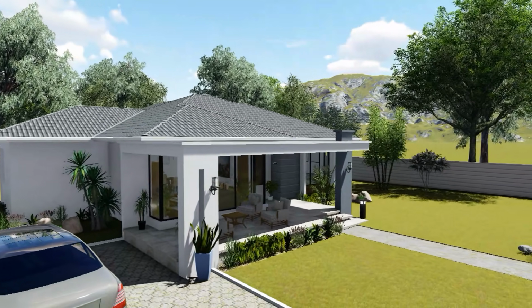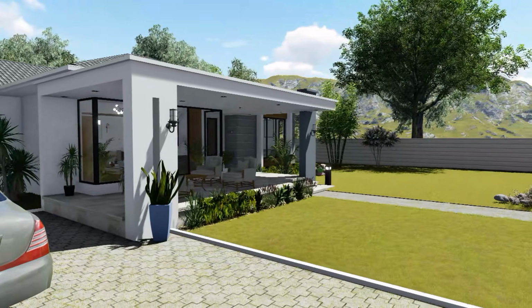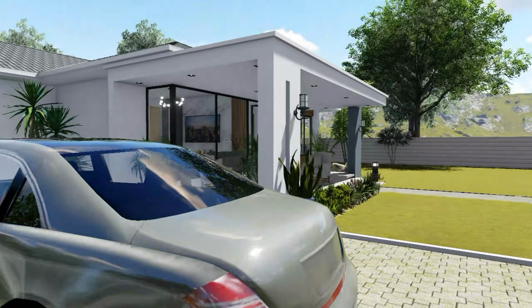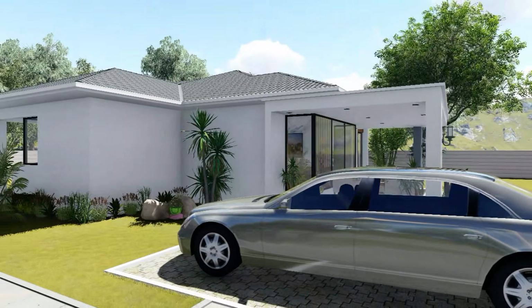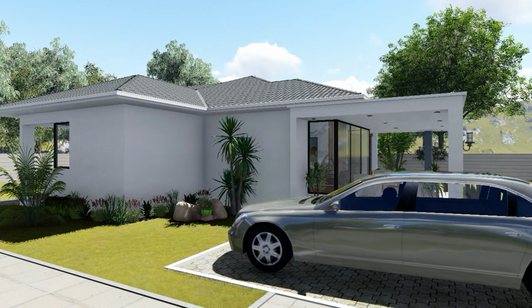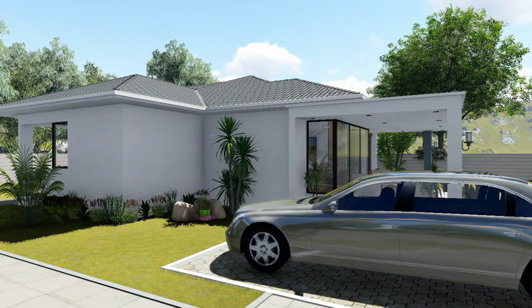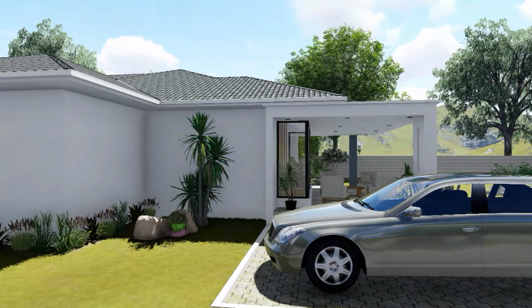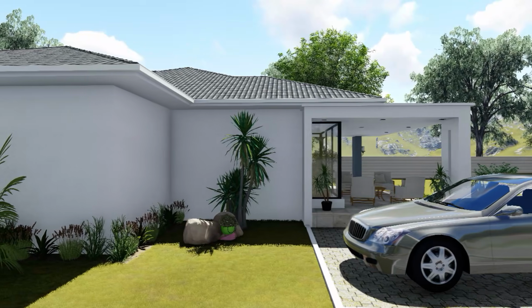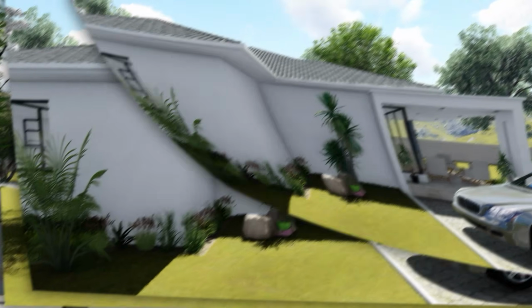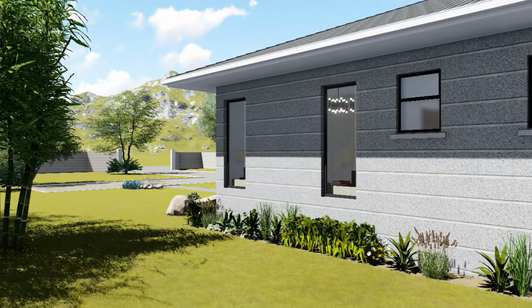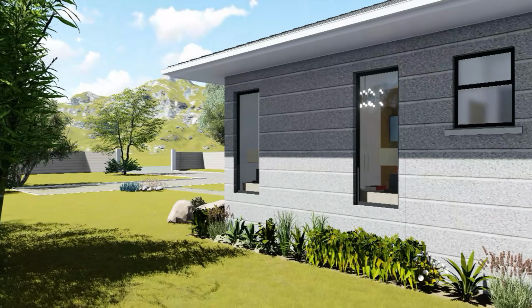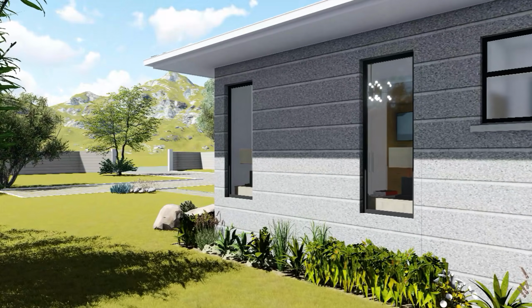So this is a home designed for families who still value the traditional style bungalows, but still want a modern twist where comfort meets style and simplicity, and the traditional coexists effortlessly with the modern. So that is what you have.